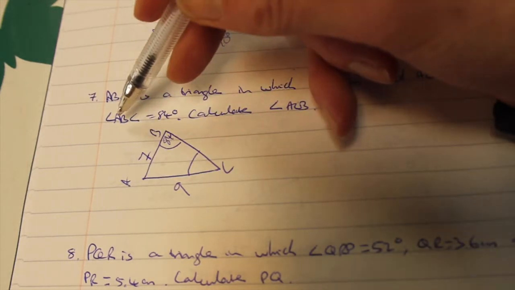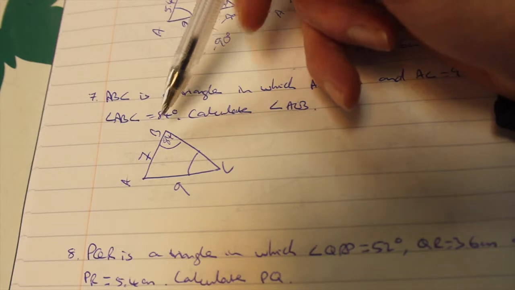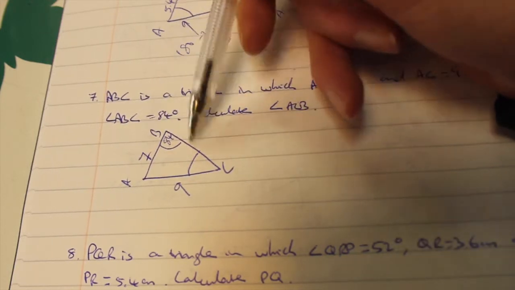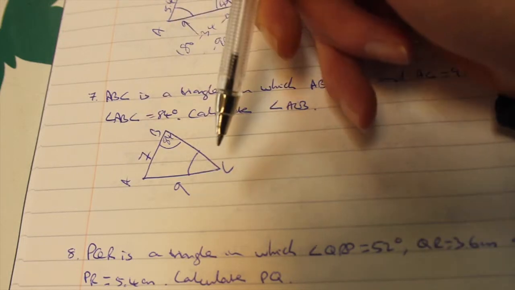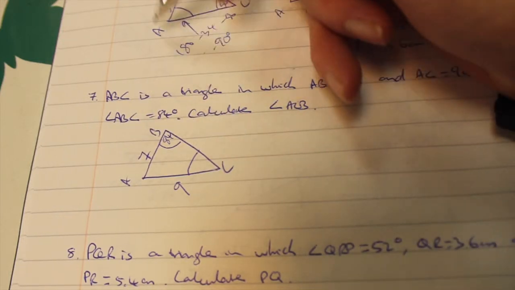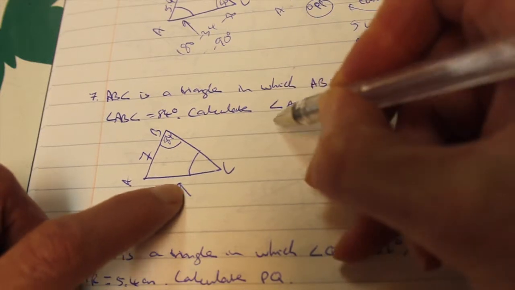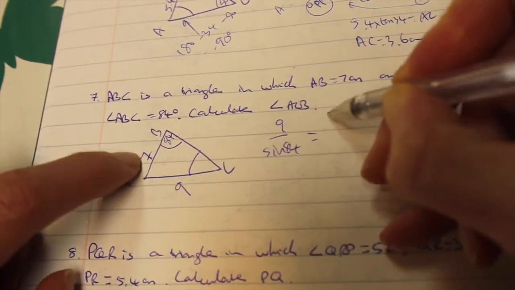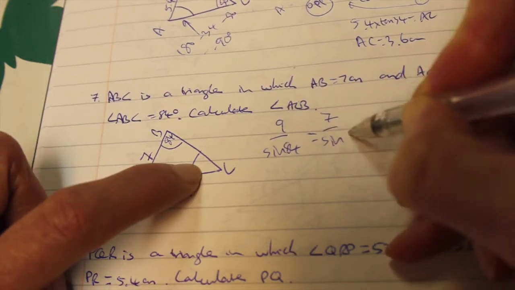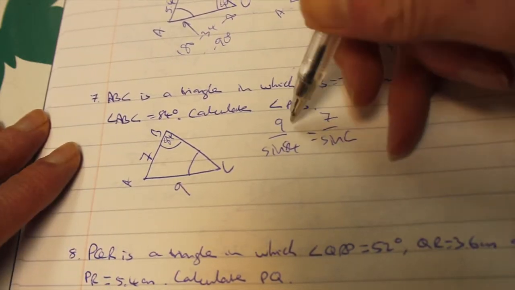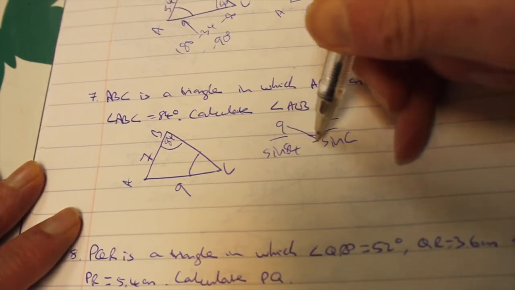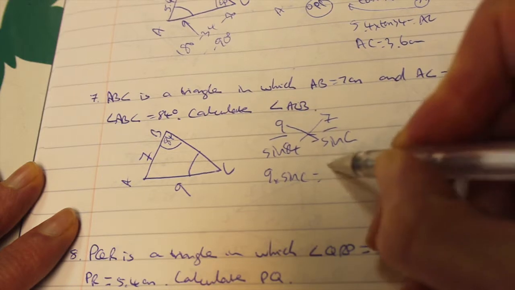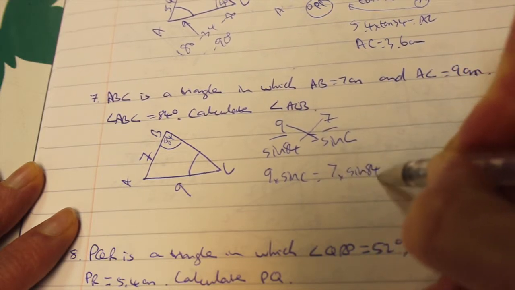So it's either the sine rule or the cosine rule. You'd use the cosine rule if you had two sides and the in-between angle, or if you had all three sides. I don't have either of these situations here, so I'm going to use the sine rule. The sine rule is side over sine the opposite angle equals side over sine the opposite angle. Two fractions equal each other, cross multiply. So 9 times sine C equals 7 times sine 84.